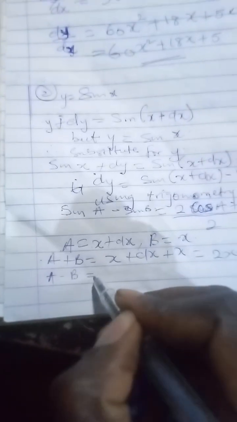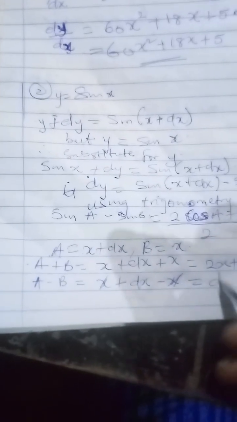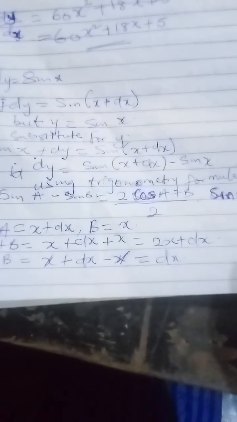Very good. Then let's do A minus B. A minus B now will give us x plus dx minus x. So x minus x, our answer will be remaining only dx. I hope you get that. Okay. So let's quickly go and substitute for that.